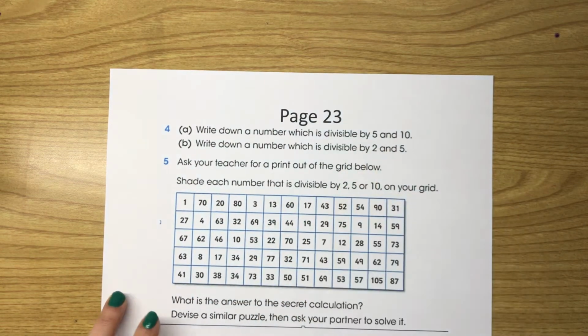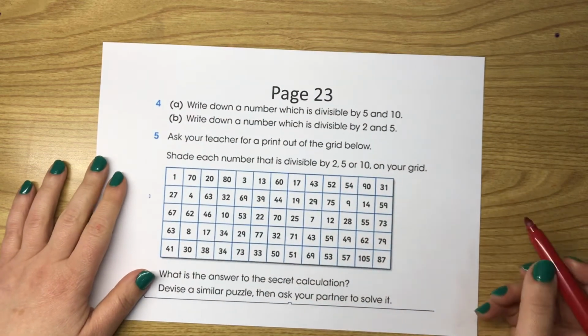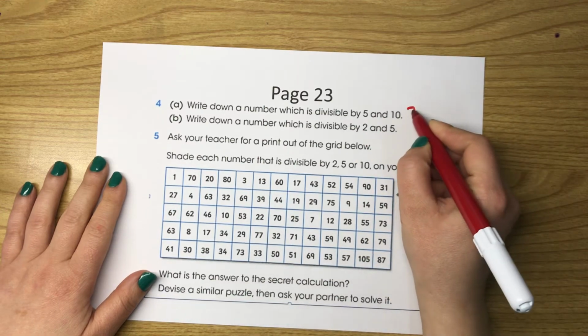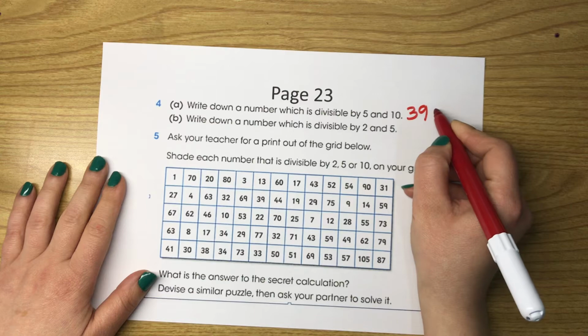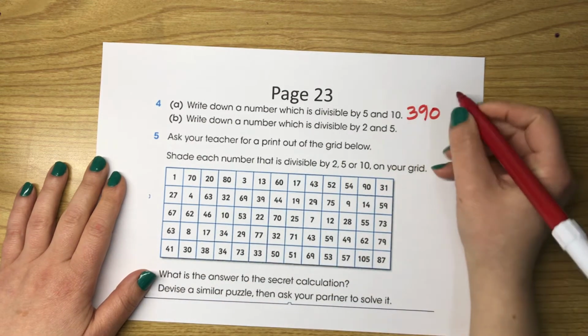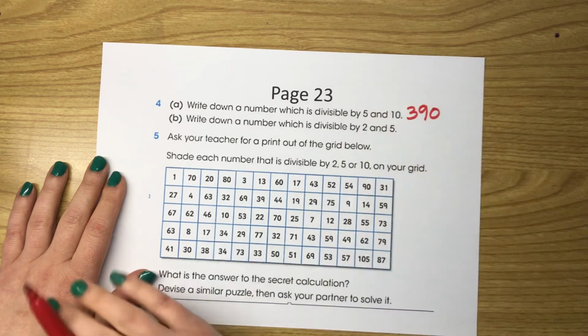Okay, think of an example. I'm going to give you 10 seconds. Yeah, answers are many choices you can do. Write down a number that is divisible by 5 and 10, such as, I'm going to write down 395. Just kidding. 390. It ends with a 0, since it ends with a 0, that means it's divisible by 10 and divisible by 5.